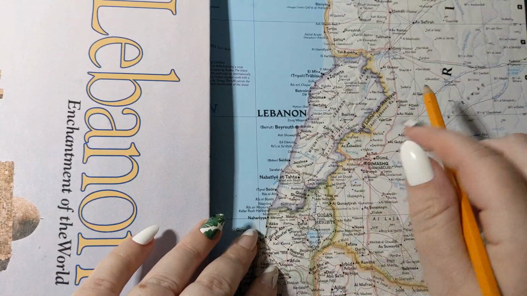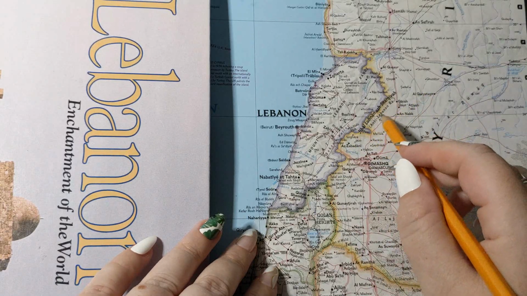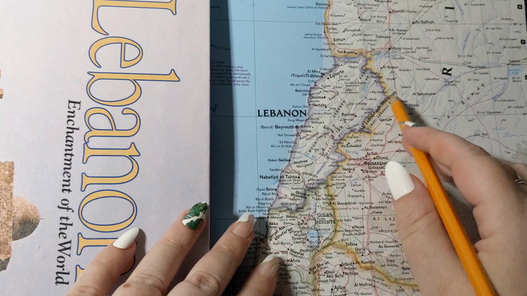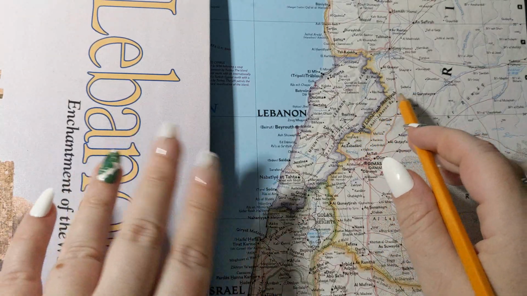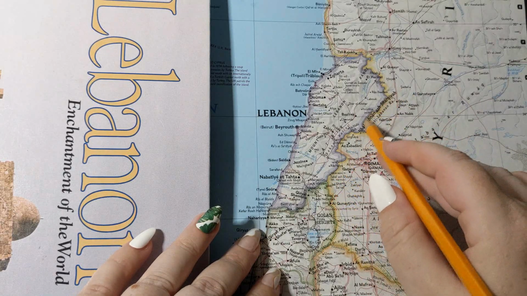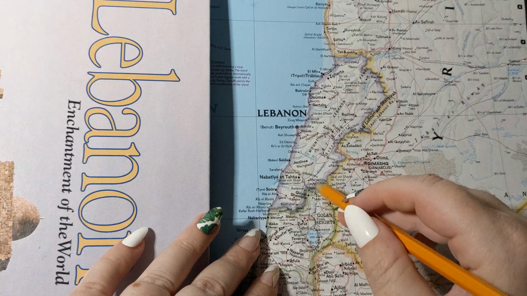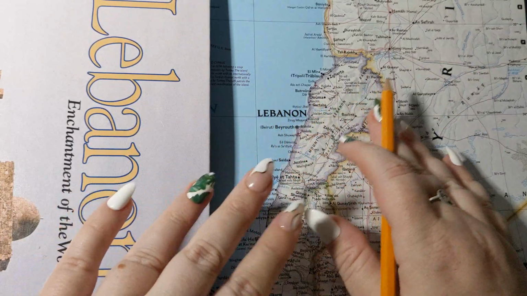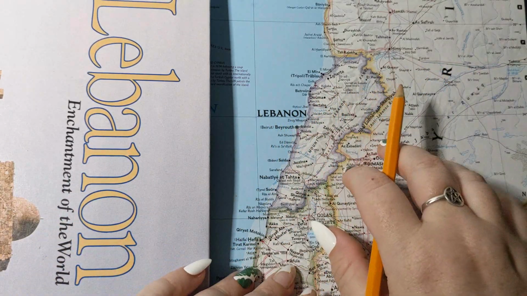And then the last part would be the Anti-Lebanon Range, Anti-Lebanon Mountains that kind of just come through here, meaning against the Lebanon Mountains, right? And it kind of flows into the Mount Hermon mountain range down here. And that's essentially the geography of Lebanon.